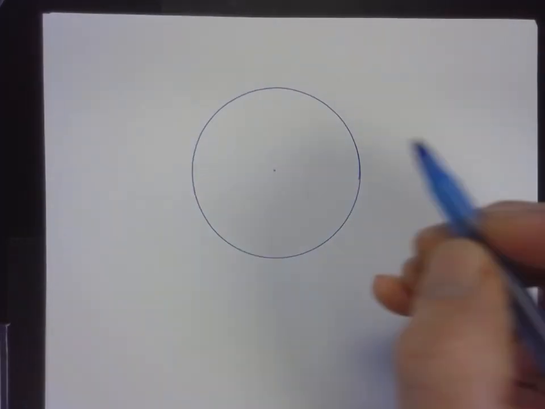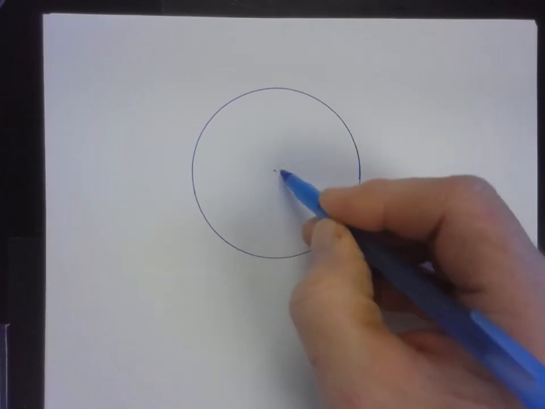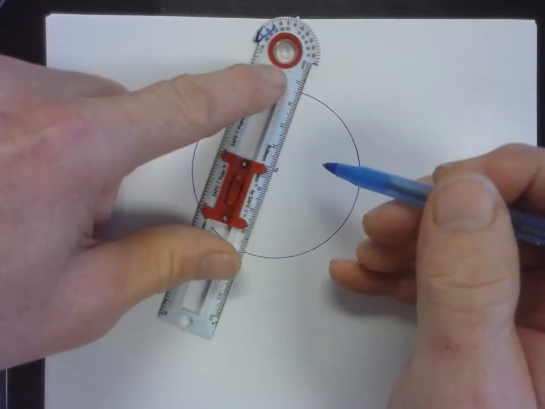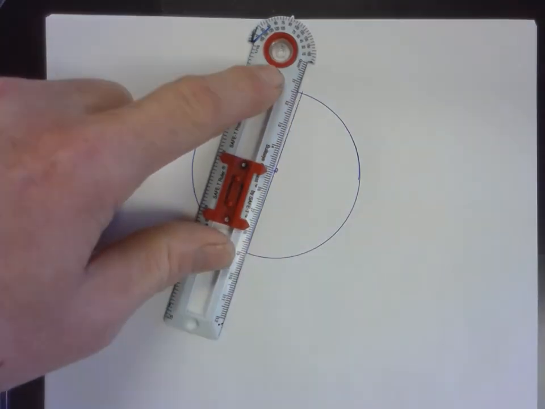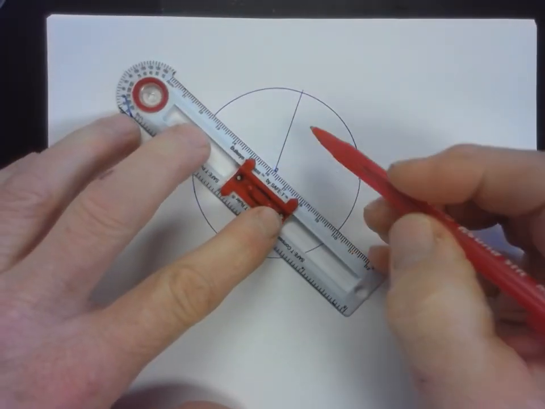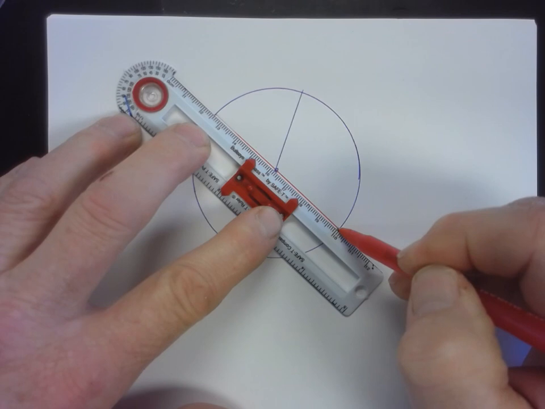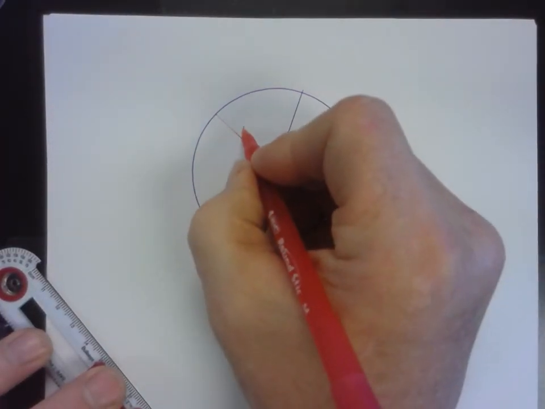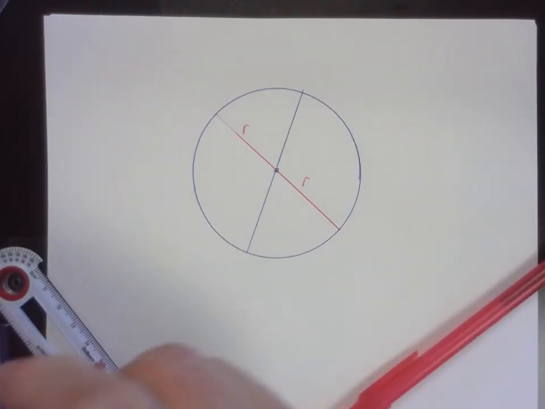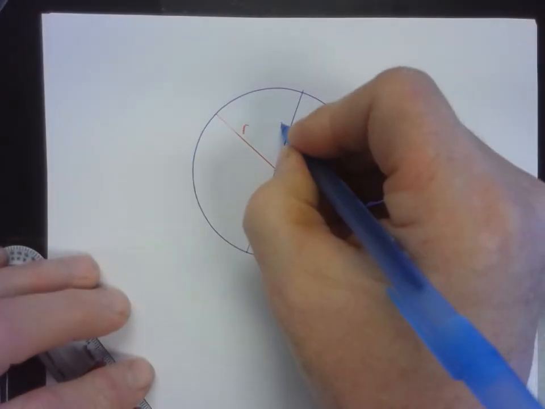So, let's just start with this. Let's say the center of my circle is right here. Let's say I have a segment that comes like that, and another one that comes like this, and they both go through the center of the circle. Then this would be a radius and a radius and a radius and a radius.